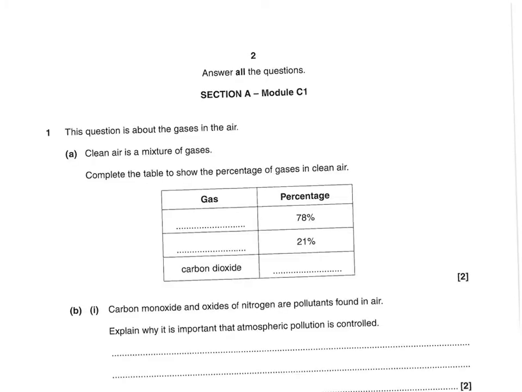Next section is a chemistry section. So first question is about the gases in air. Clean air is a mixture of gases. Complete the table to show the percentage of gases in clean air.